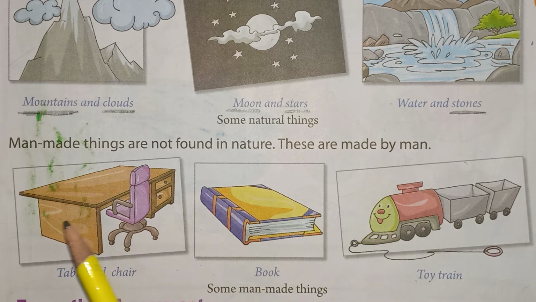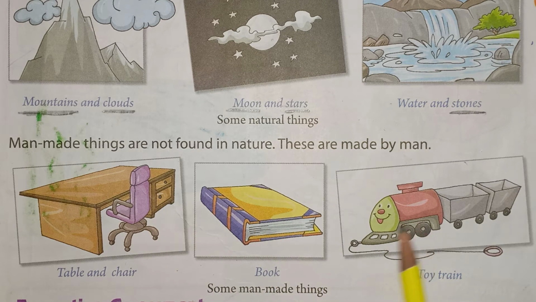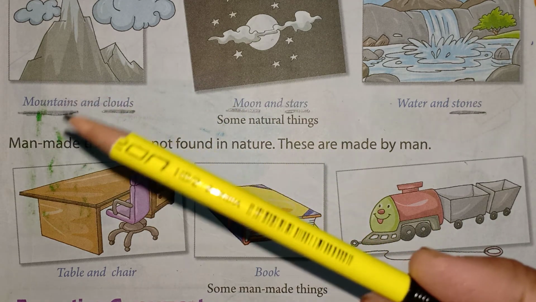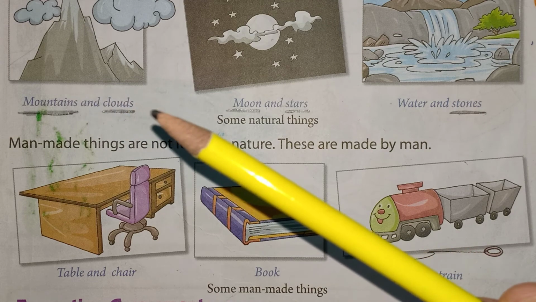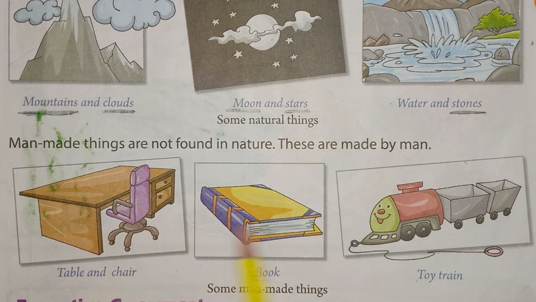Which are they? Table and chair, book, a toy train. All these things are made by man. The pencil which I am using is also made by man. So these are called man-made non-living things.